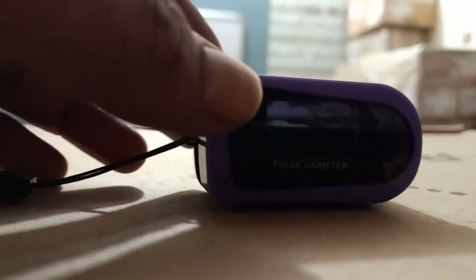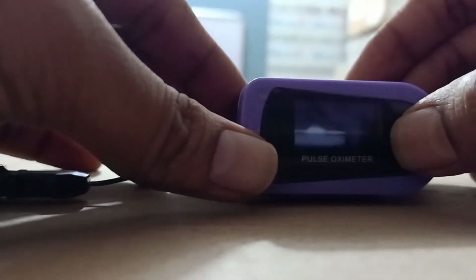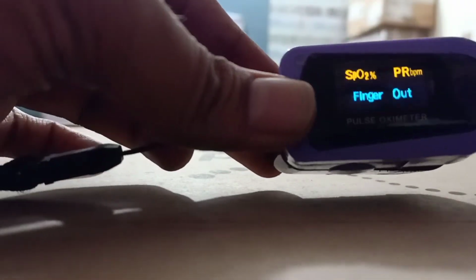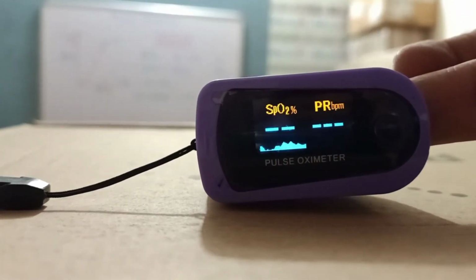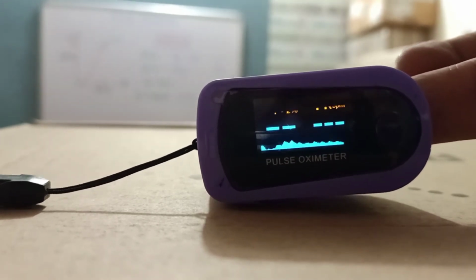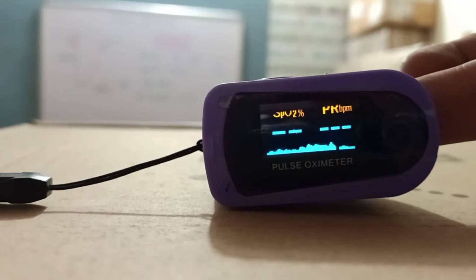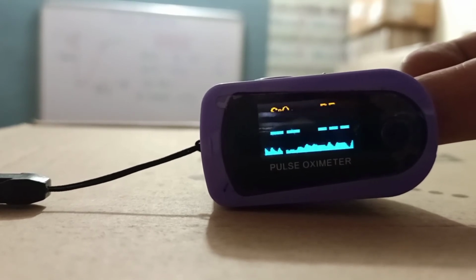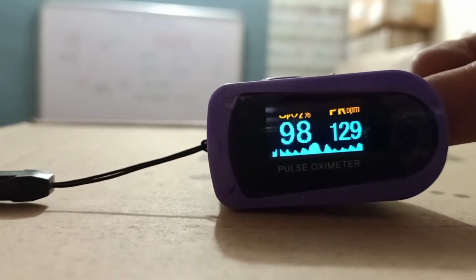Now I will show you the real-time checking of the pulse ox. There is a button here which you can see, which I am pressing, which puts on the display, and I put a finger on here, and you can see there are two values, SpO2 and PR, which is BPM, beats per minute. PR is for pulse rate. And you can see you have to wait for a little time for it to be recorded nicely, and you can see the waveforms coming very nicely.